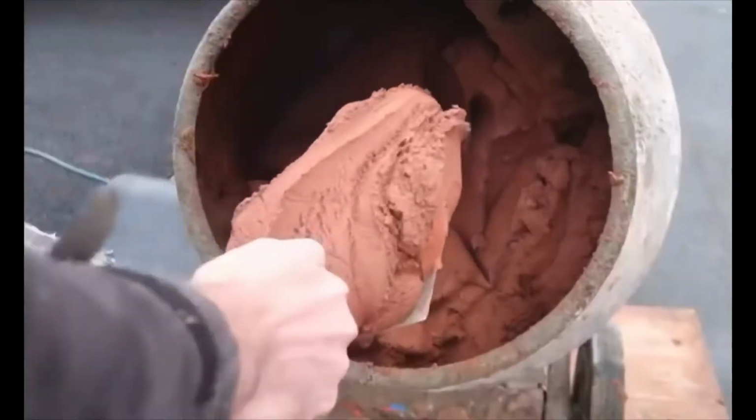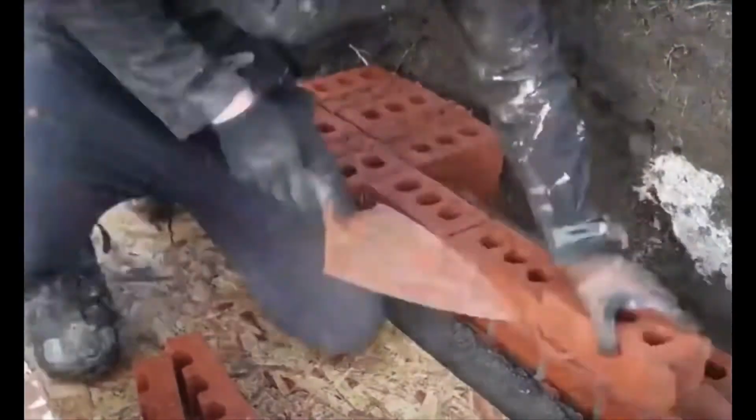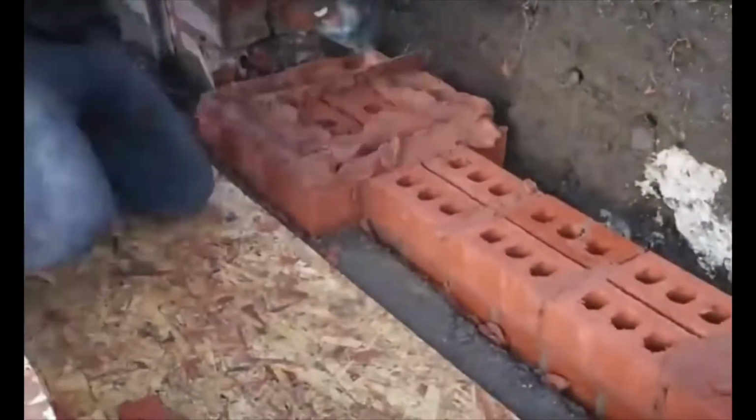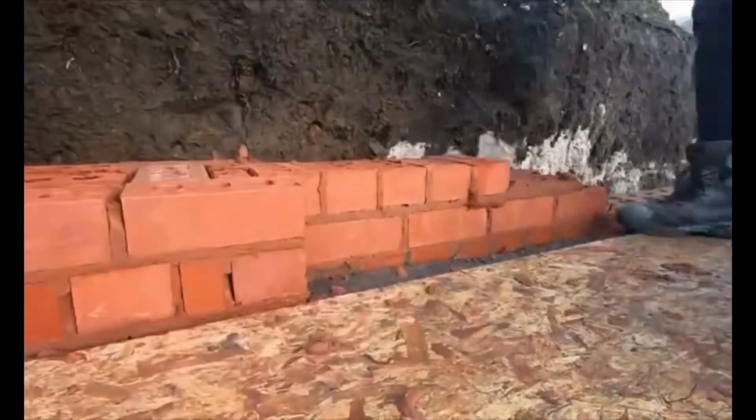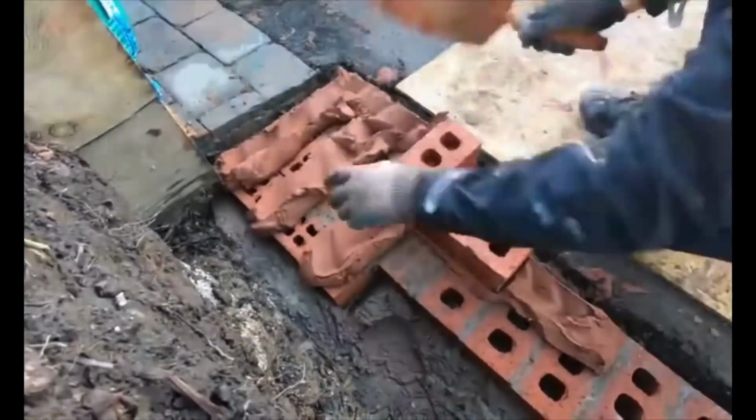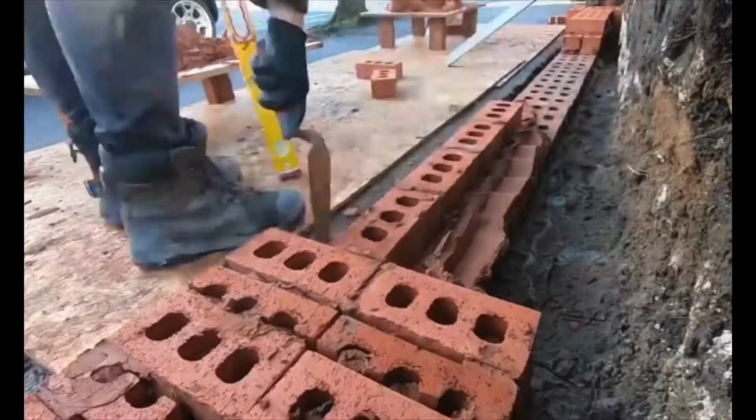To control your construction cost, you must know the quantity of material to order. How can you work out the quantity of bricks in a construction? Keep watching for more details.